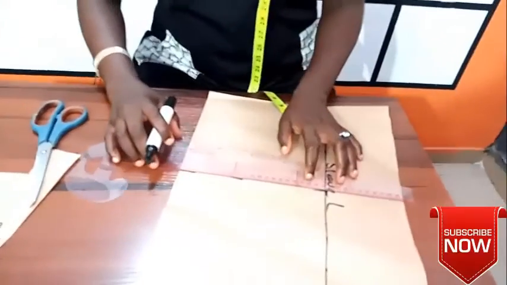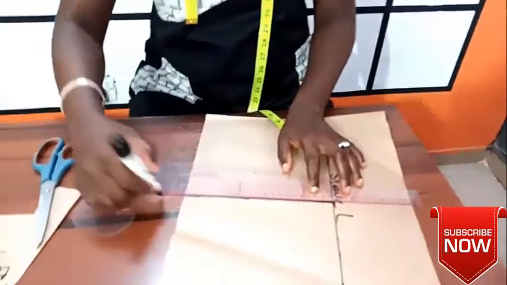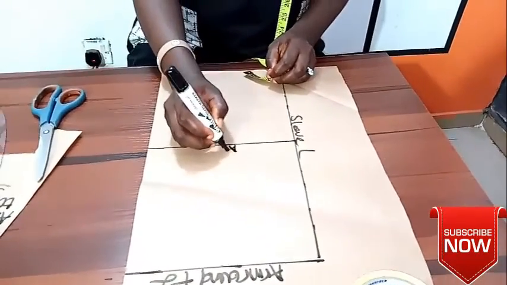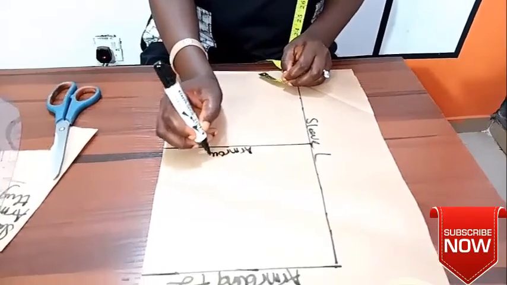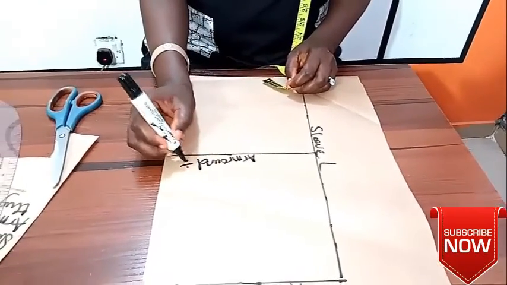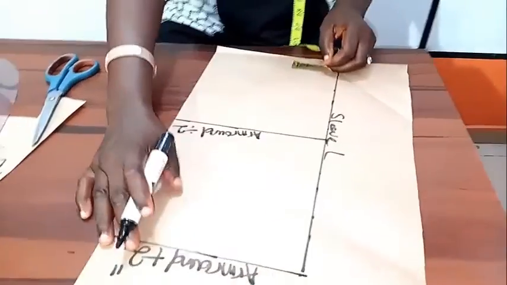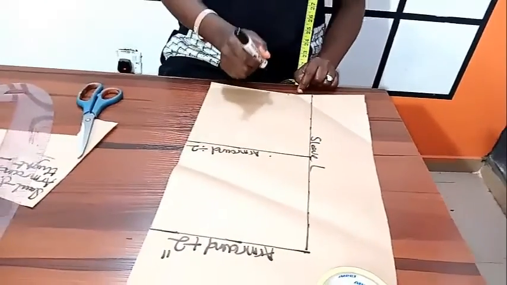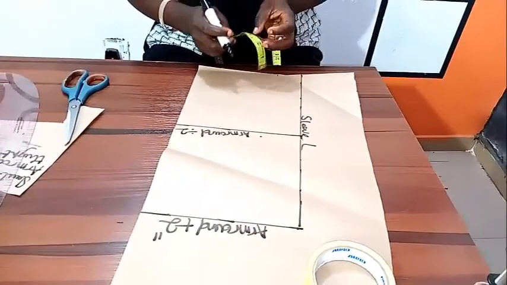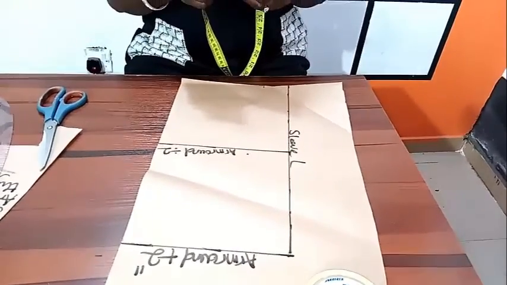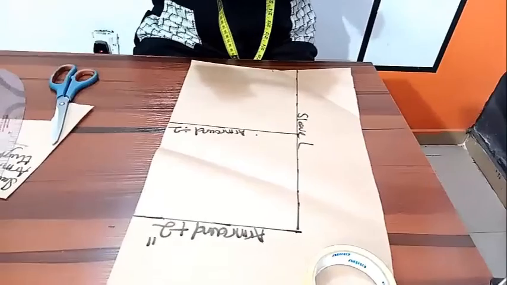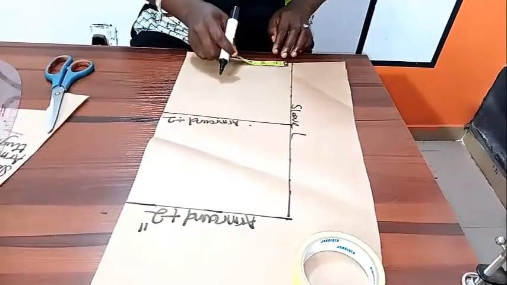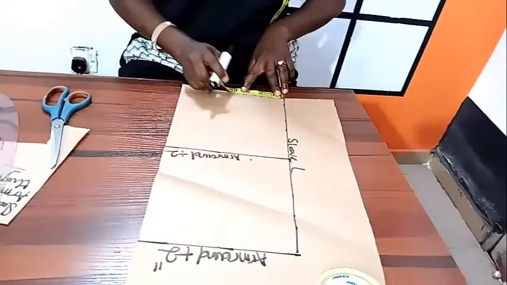So this is it. So this is your arm round divided by 2. So the next thing I'm going to do is also divide this 7.5 into 2 again. So 7.5 divided by 2 on my tape measure is going to give me 3 and 3/4, so 3.75. So I'm going to measure 3.75 from here out.